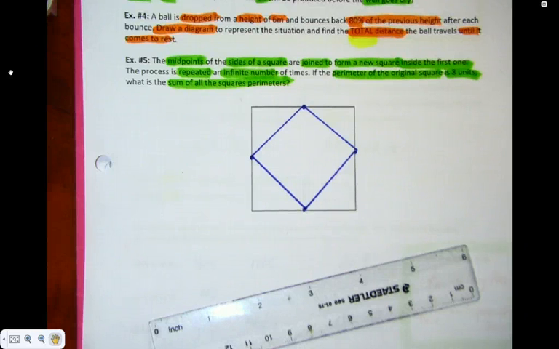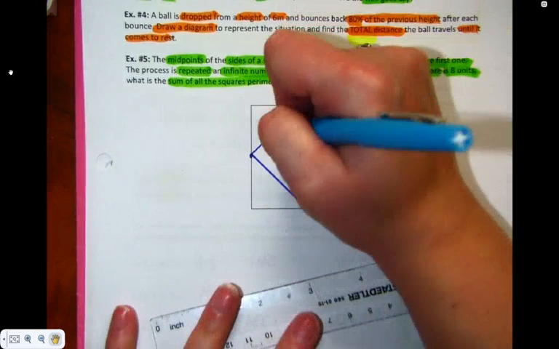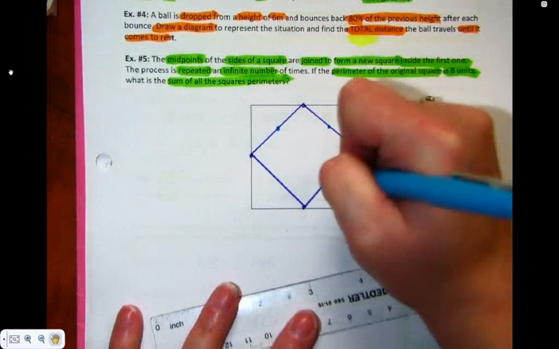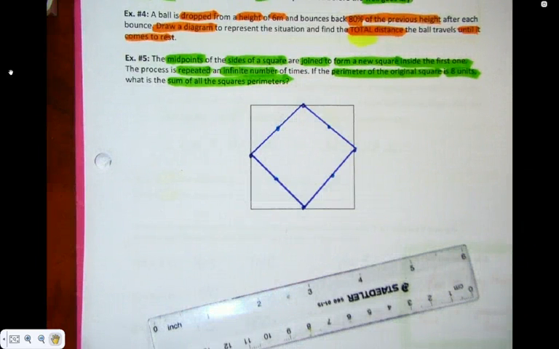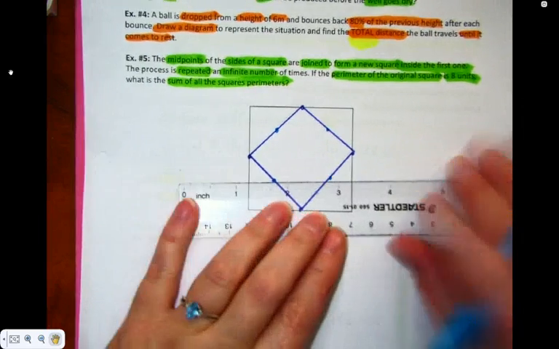Mine's a little bit off because I eyeballed it. I'm okay with that. It's just a diagram. Then it says I have to repeat this, so I'm going to go to my new one and eyeball the midpoints of it. And what am I going to do with those points? Join them where? Inside the second one. So this is now square number 3.